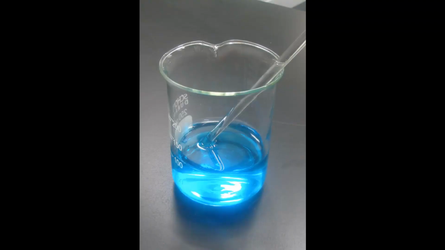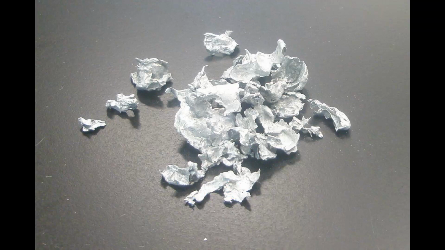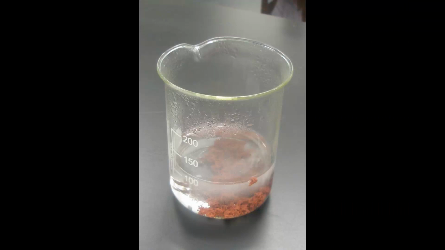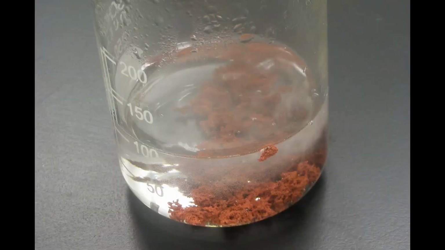In these photos, we have a solution of acidified copper(II) sulfate. Zinc metal was added, which displaced the copper out of solution, forming solid copper on the bottom, and the solution lost the blue color. That was from the copper(II) ions in solution. When they were removed from the solution, it became colorless.